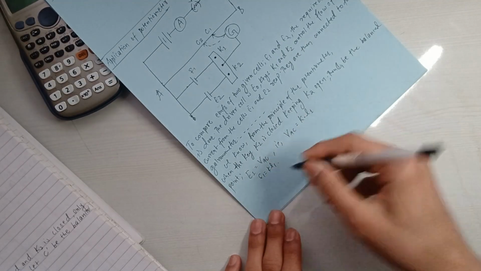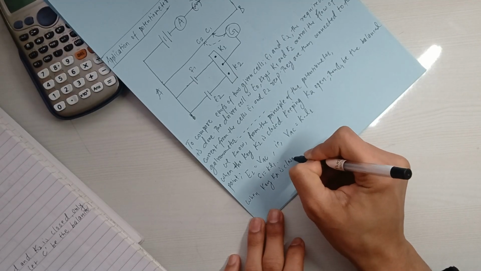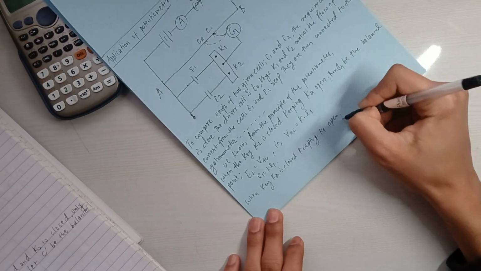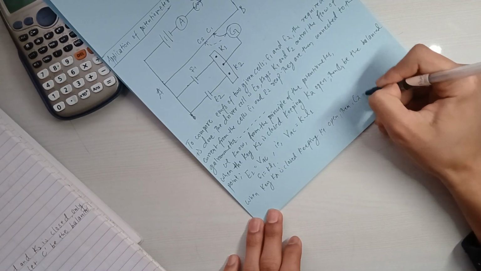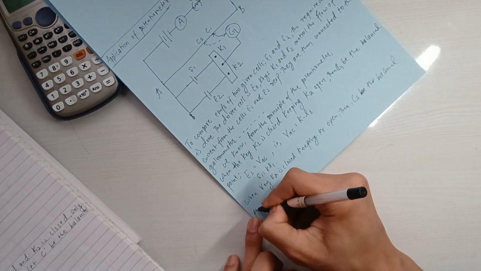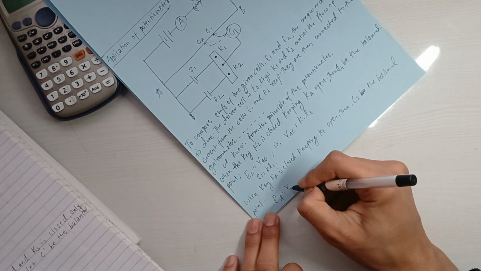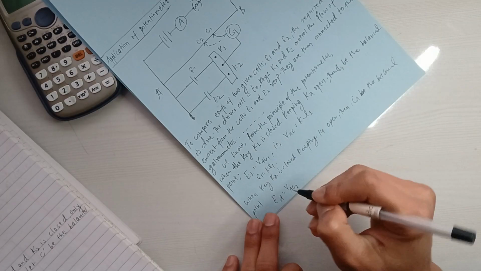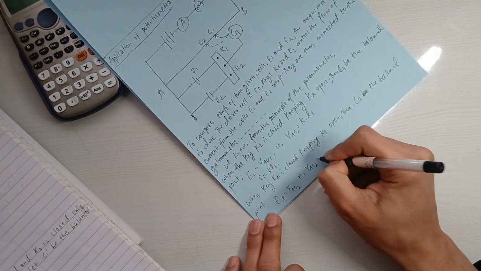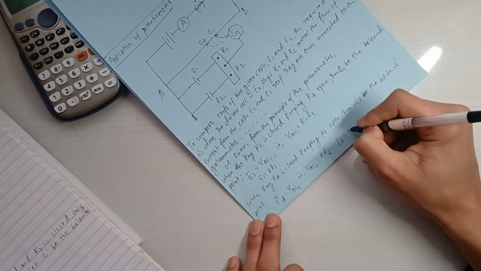Similarly, when key K2 is closed, keeping K1 open, let C2 be the balanced point. So E2 will be equal to VAC2, which equals KL2, so E2 equals KL2.